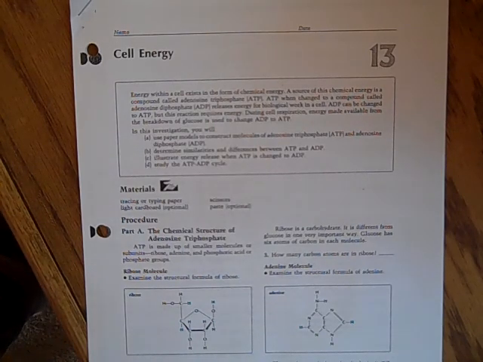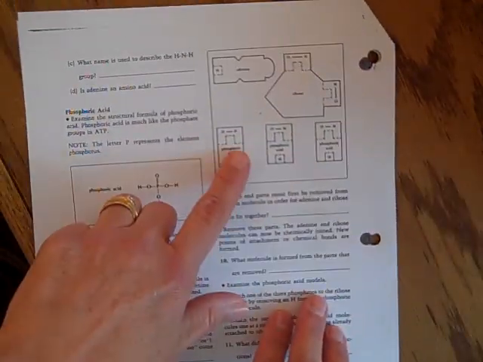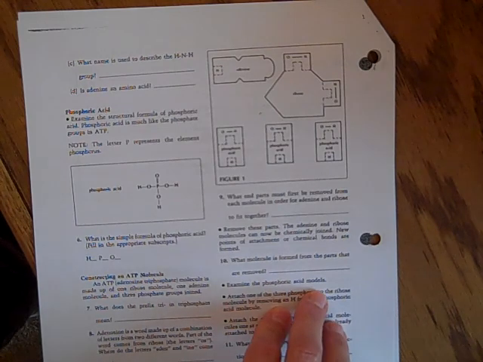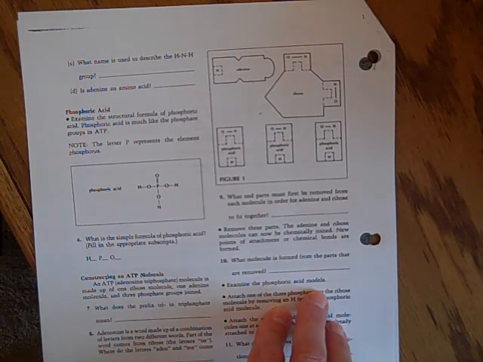So in Lab 13, you're going to learn a little bit about the structure. Now you're going to get a page of cutouts. There's a step in the lab where it says to trace this. You don't have to trace it. You're going to get a separate page with cutouts so you can just cut them out instead of tracing and cutting them out off of that page.